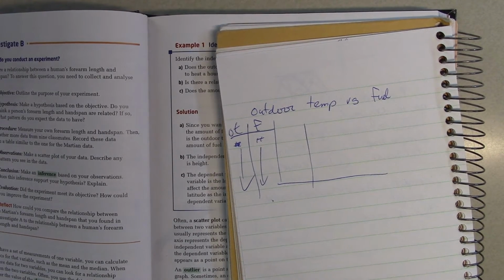Okay? Now, if I reverse the question, does the amount of fuel you put in your furnace inside your house depend on what's happening outside? Yeah. Are you going to put more fuel in the winter? Yeah. Are you going to put less in the summer? Yeah. Obviously, right? So therefore, the dependent variable is what, Gerardo? No. It was a 50-50 shot, right, Alex? Fuel. Yeah, the fuel, because it depends on the outdoor temperature.